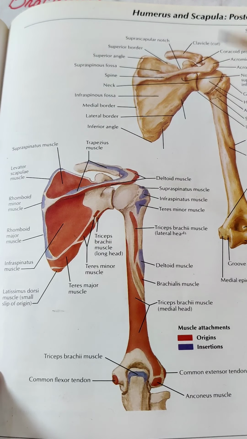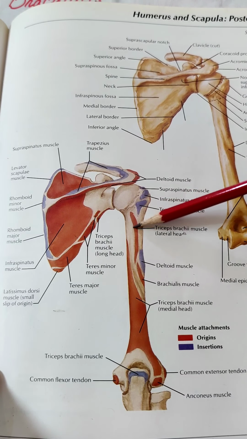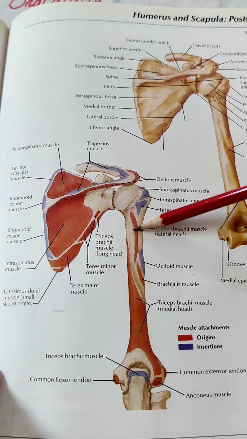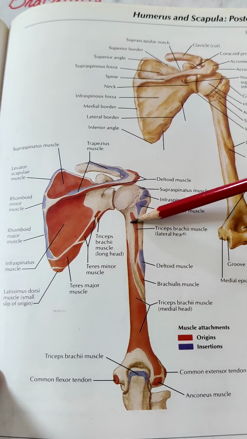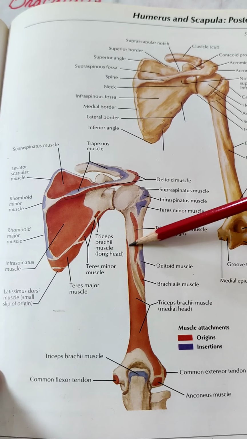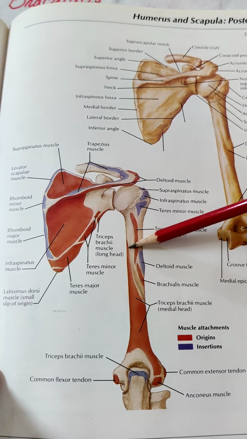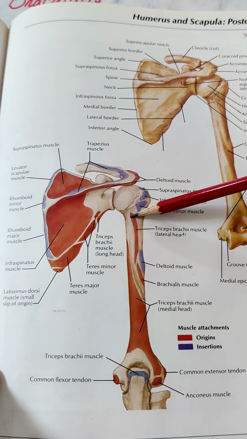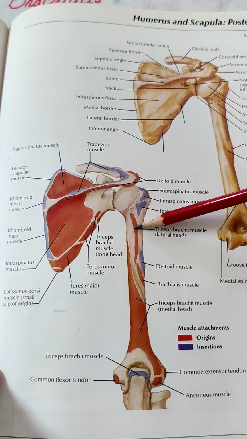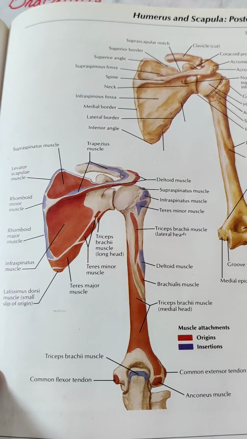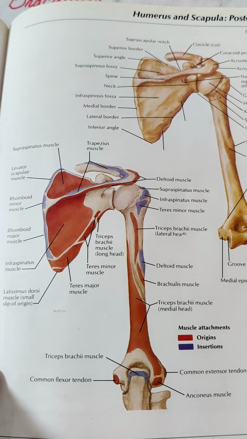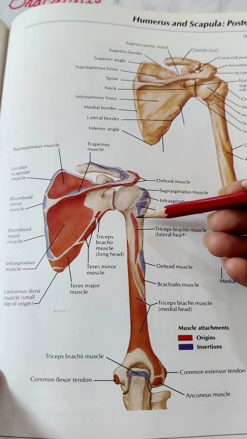Then you have a lateral head of the Triceps Brachii, and this originates from an oblique ridge on the posterior surface of the humerus here, which is superior to the radial groove. There's a groove here on the posterior aspect of the humerus which is known as the radial groove, and superior to that there is an oblique ridge which gives origin to the lateral head of the Triceps Brachii muscle, which you can see here in red.